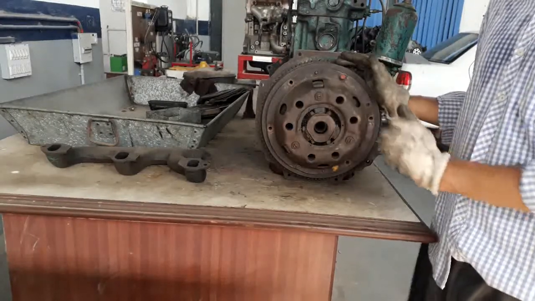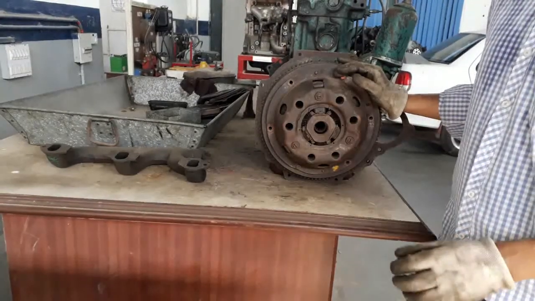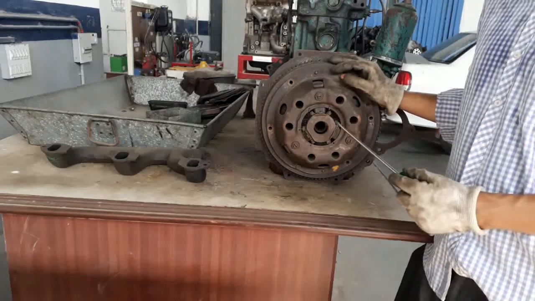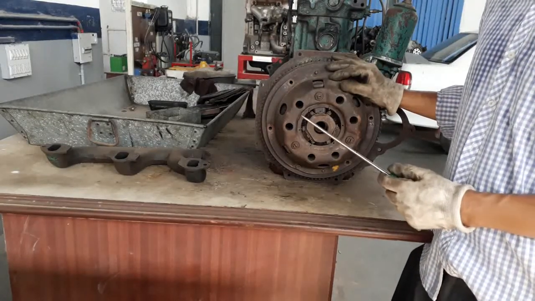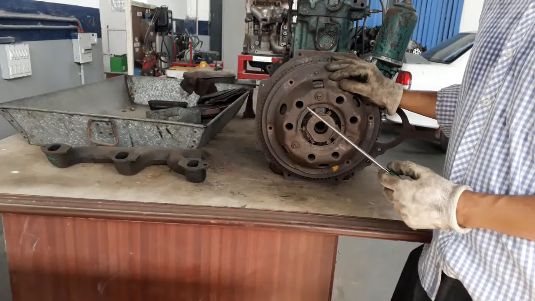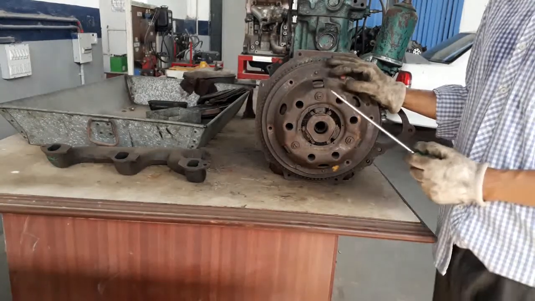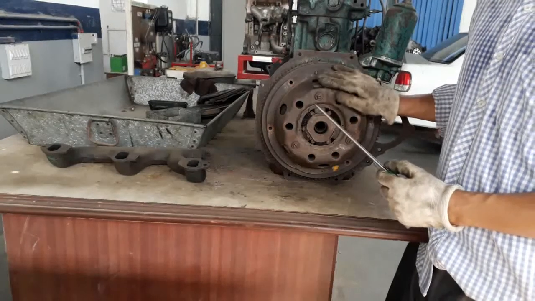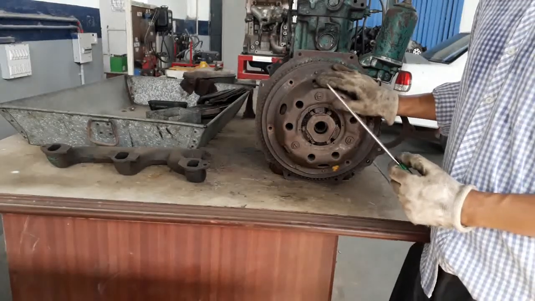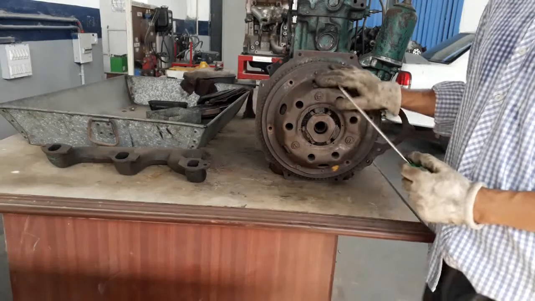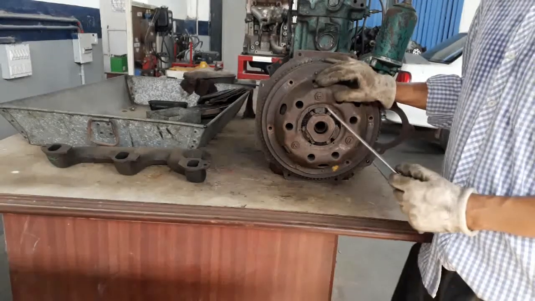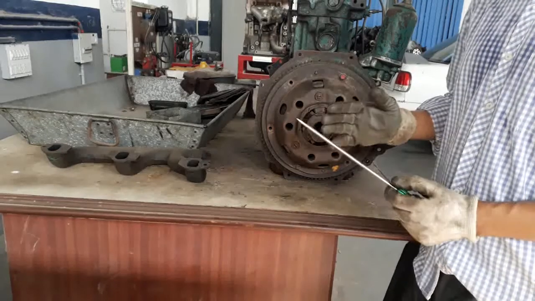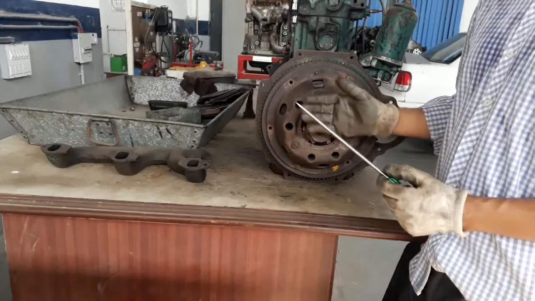Now, the function of the clutch. When the clutch is engaged, the power flows from the engine to the wheels through the transmission system, and the vehicle moves. When the clutch is disengaged, the power is not transmitted to the wheels and the vehicle stops while the engine is still running.